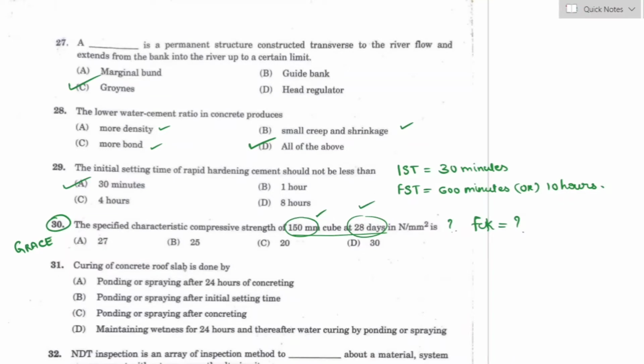Question number 31. Curing of concrete of roof slab is done by. Curing of concrete for a roof slab is done by maintaining wetness for 24 hours and thereafter water curing by either ponding or spraying method. So option D is the right answer.